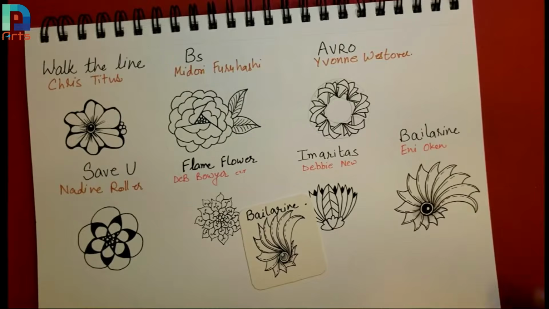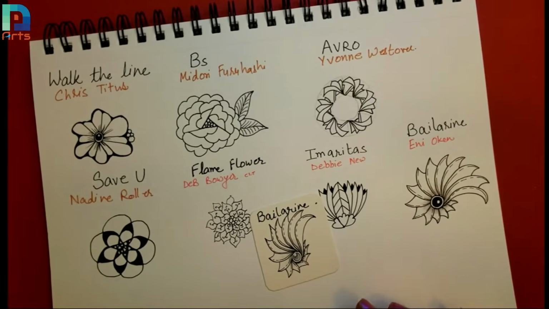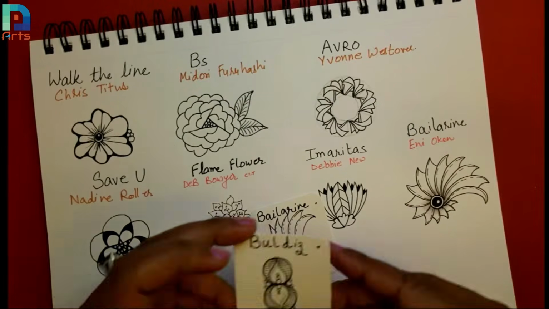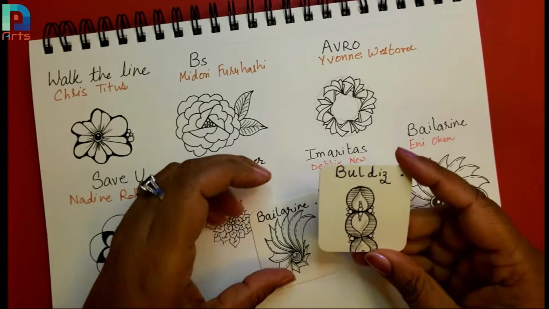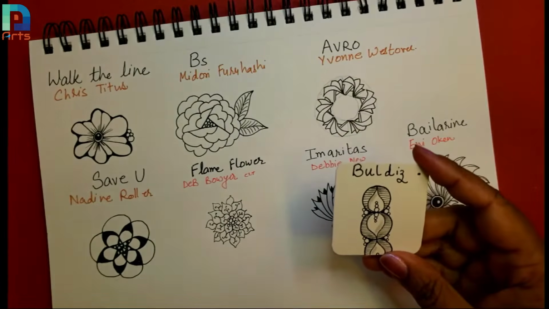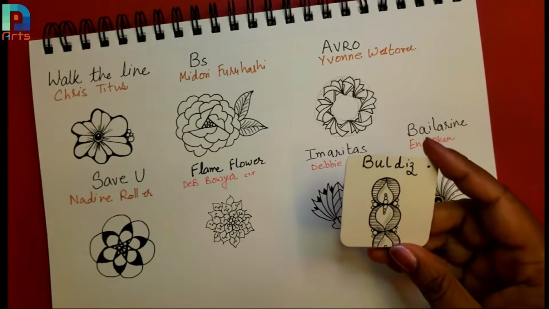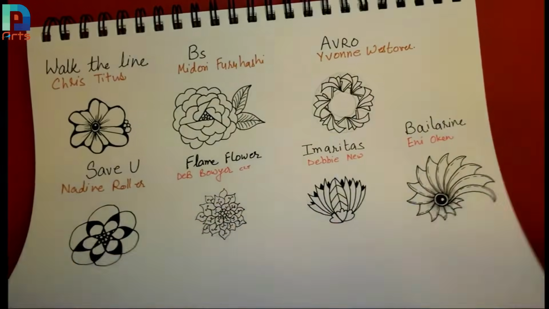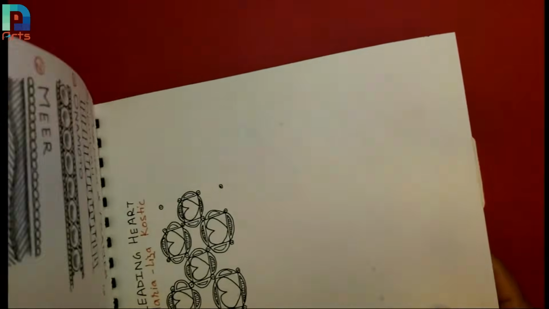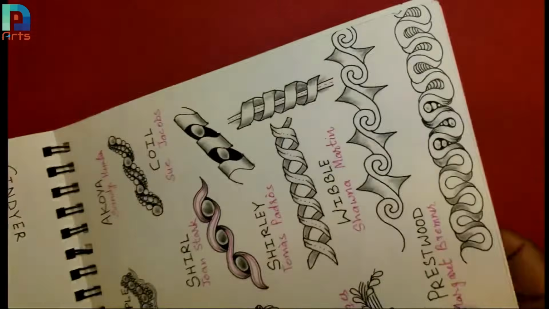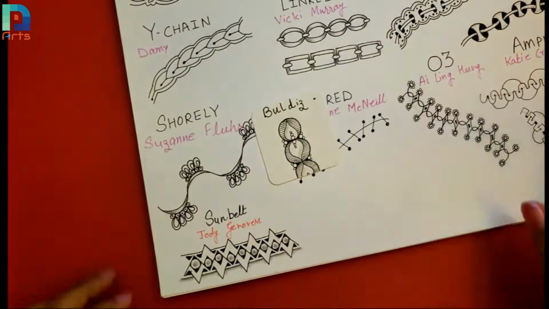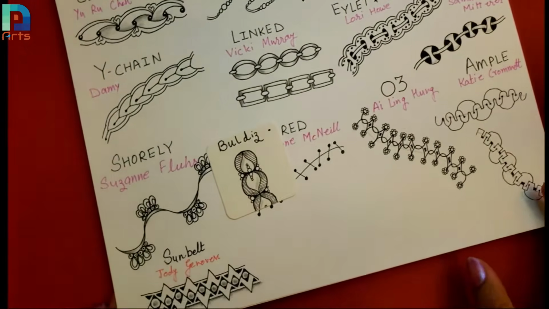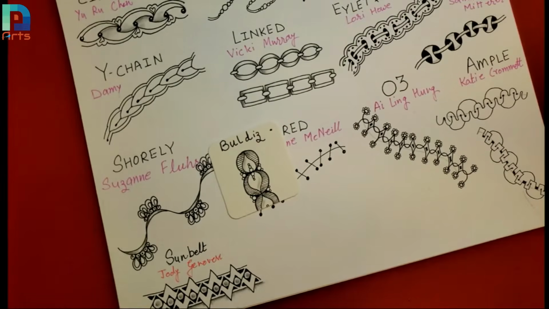So this is the Tangle Bailarine. Now let's move to the next day. This is the day 10 and day 10 tangle. This is Buldiz and this tangle is perfect for the ribbon and the band tangle for me. What do you say? Ribbon and the band tangle looks perfect for this, right? And this one is the ribbon and the band. We already added the Sunbelt here in this tangle. We are going to add this one more in this one.